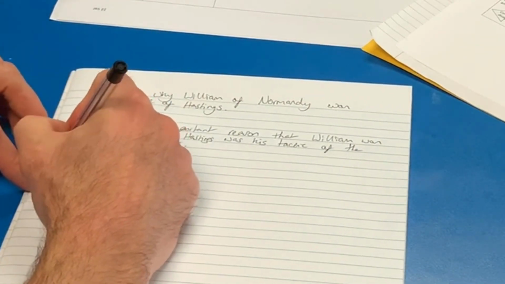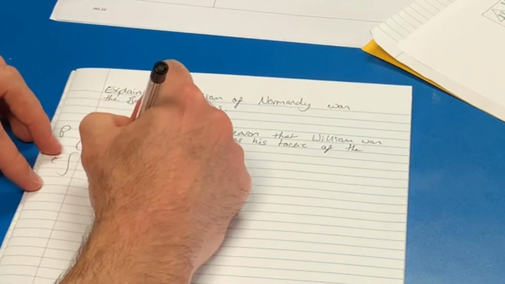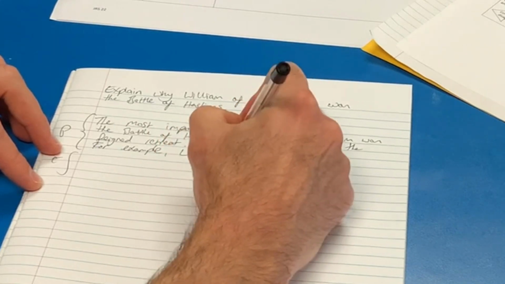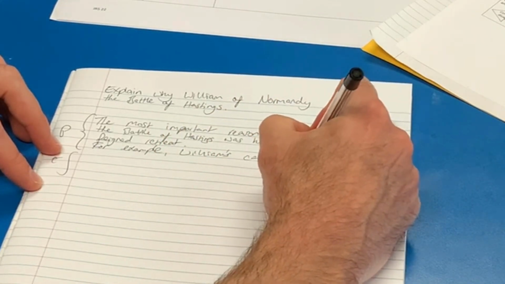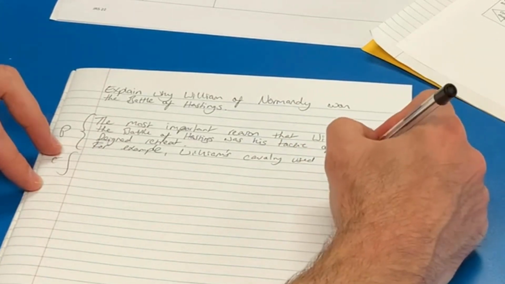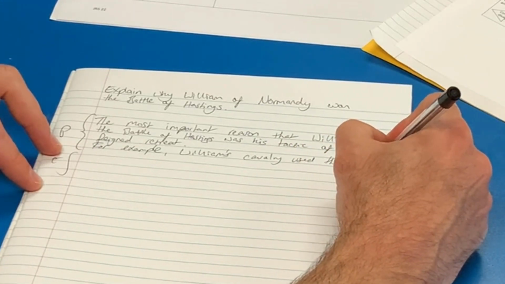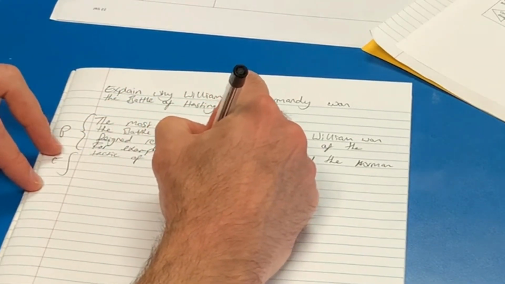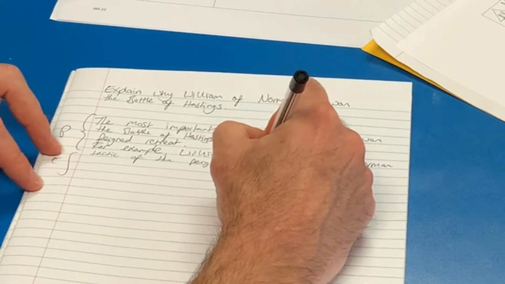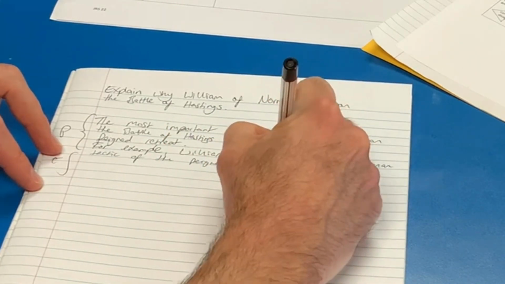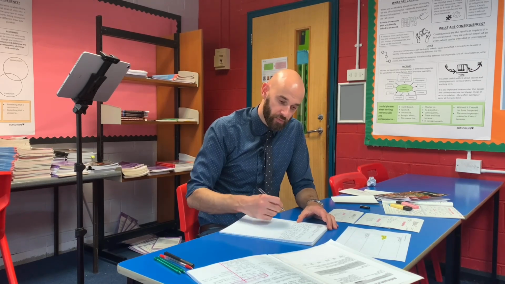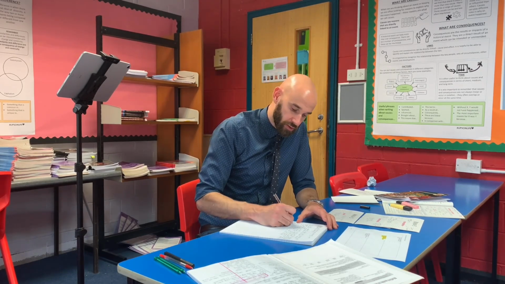For example, William's cavalry used the Norman tactic of the feigned retreat. So I've got my point, I've then got my evidence. I then need to make sure I explain and link back to the question. So this led to victory because, this meant that, this made William win because. So I'm going to say this led to Norman victory, or this led to William's victory because.